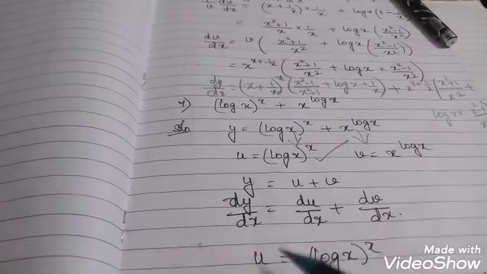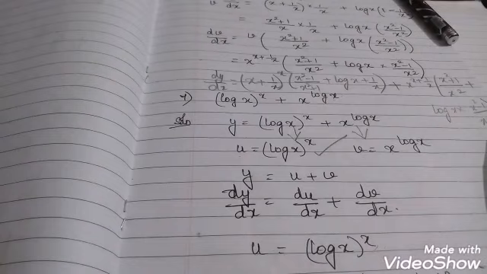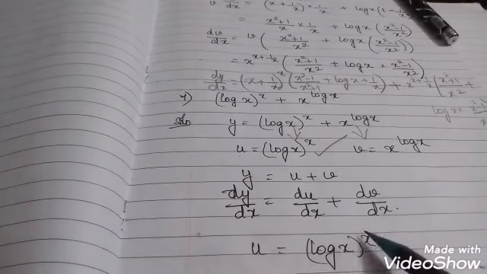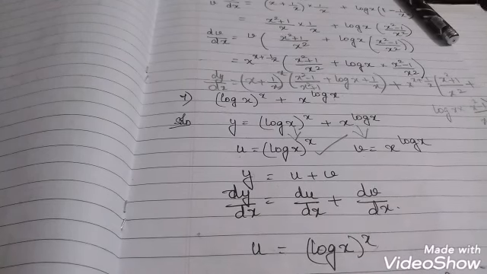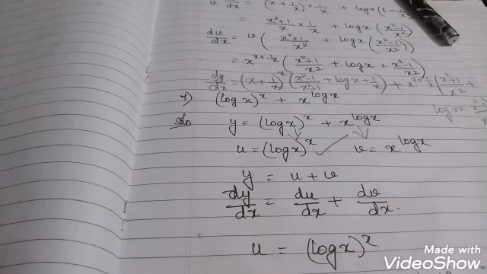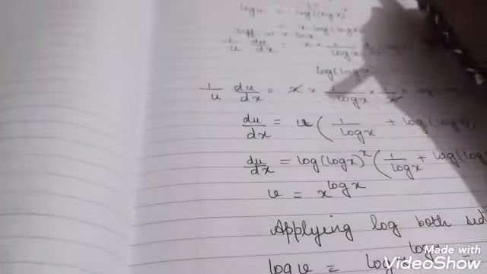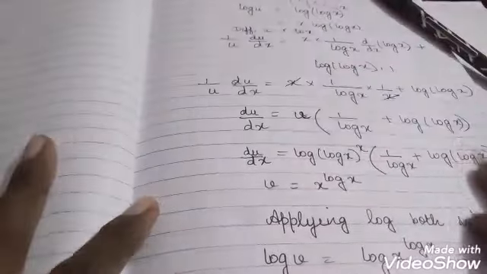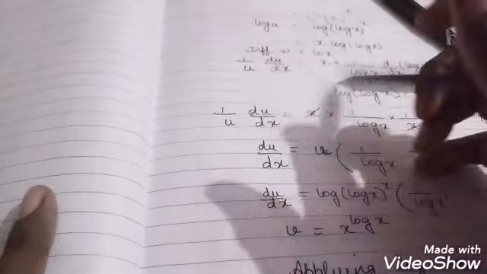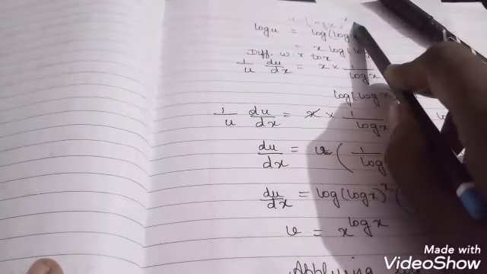So now what is u equal to? u = (log x)^x here. As I told you earlier, if it is a variable power a variable, what will you do here? I have to apply log on both sides in this case. So here I have to use the logarithmic power rule and then differentiate with respect to x. This is what you have to do here. So we'll see how we can apply the logarithmic power rule in this case. To apply it, what have you got? u = (log x)^x here.